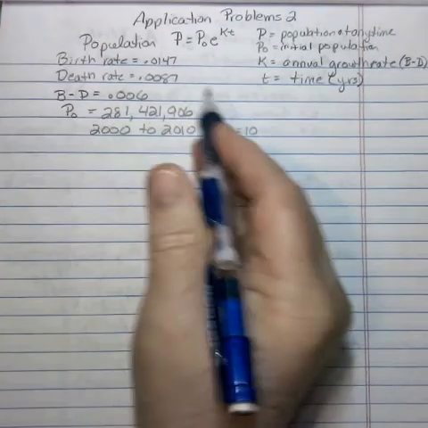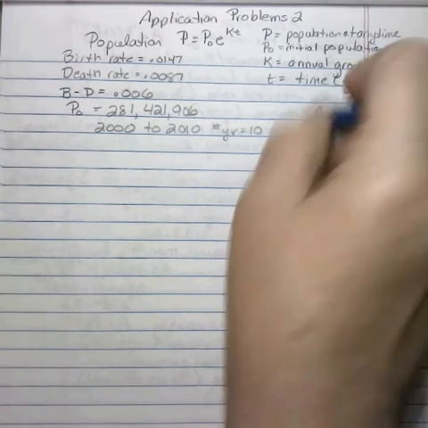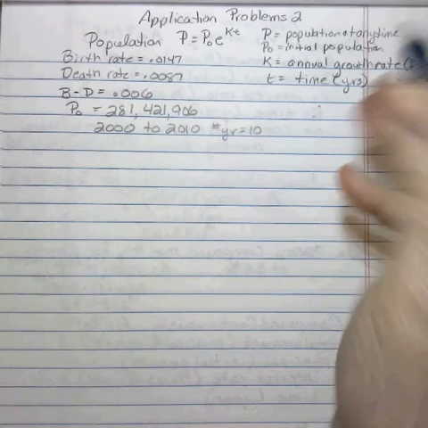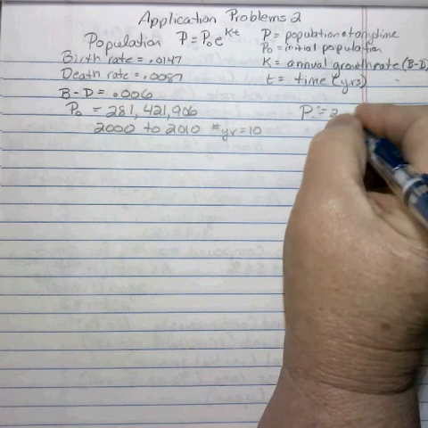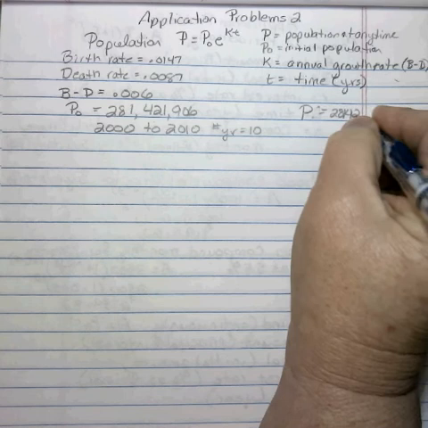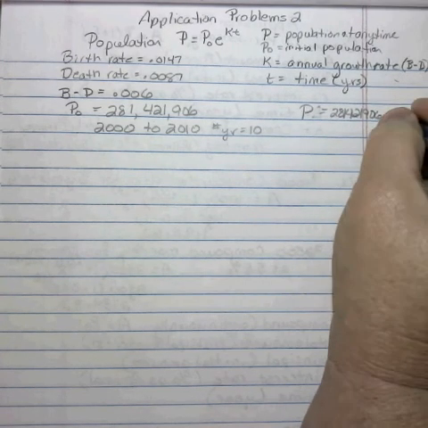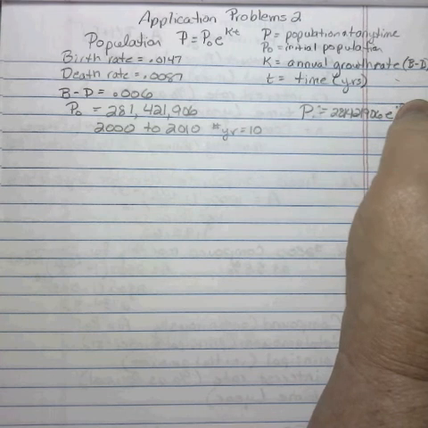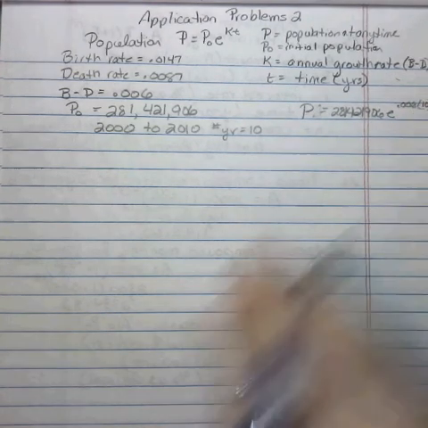So putting this information into our formula, we're going to calculate the population to be 281,421,906 times E to the 0.006 for 10 years.